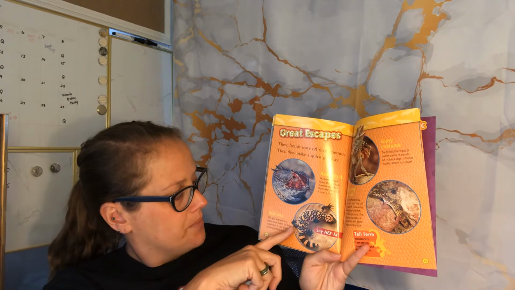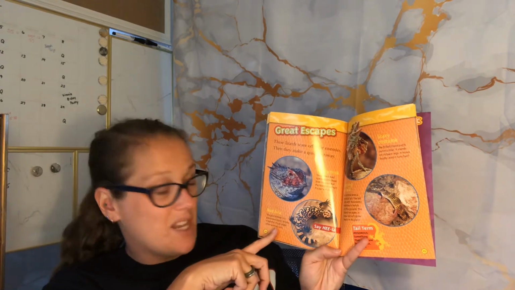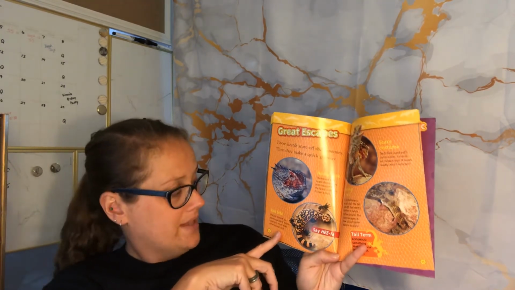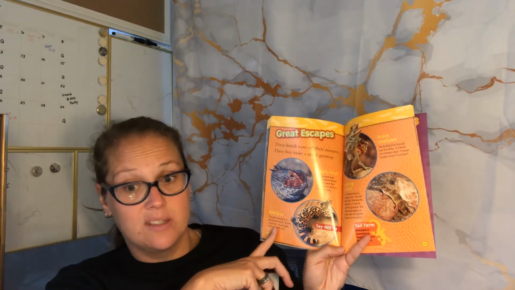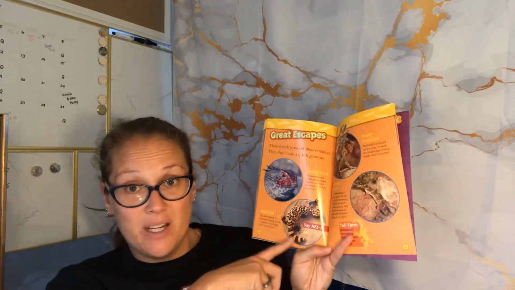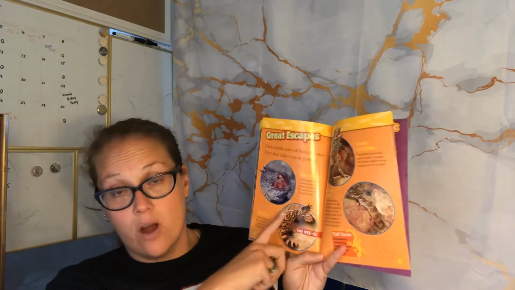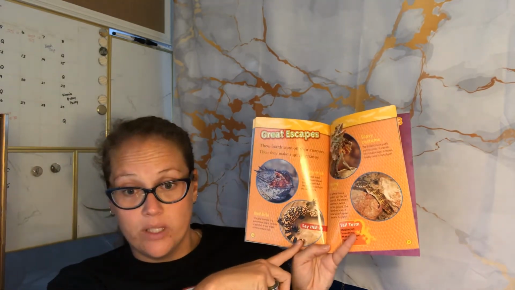The Gila monster is a poisonous lizard. Its bite is painful. It can make other animals sick. So if you see a Gila monster, you do not want to be near it because it is poisonous.